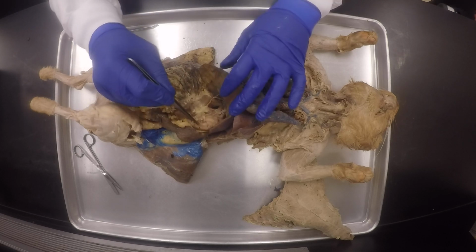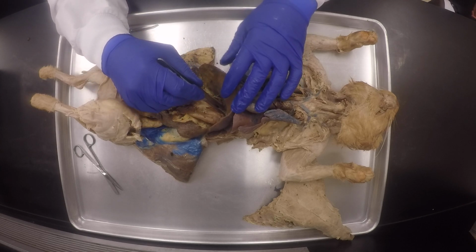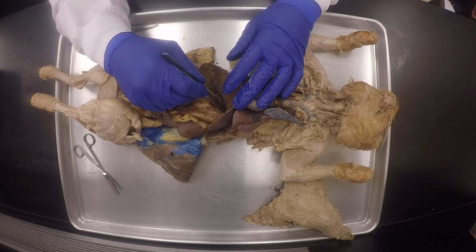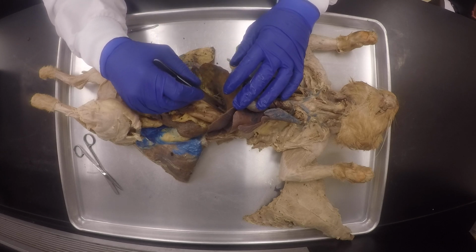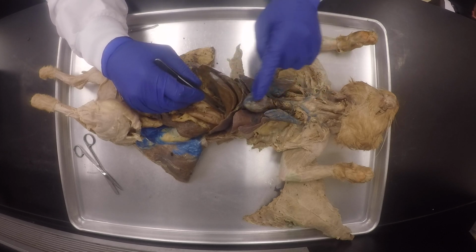And then over here, I may not even need to point to it. I'll ask, what's the structure that regulates gastric filling? It's close to the heart, right?